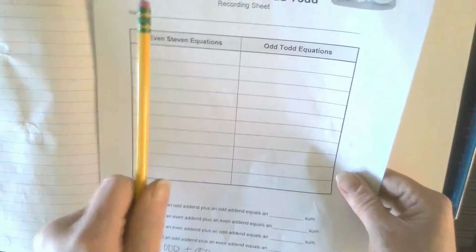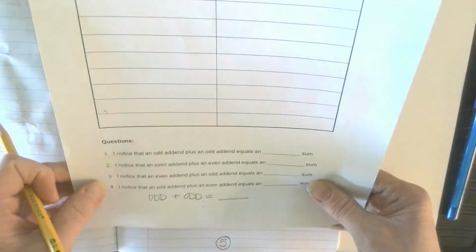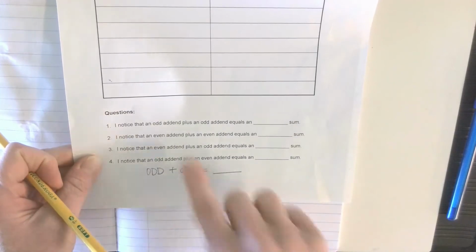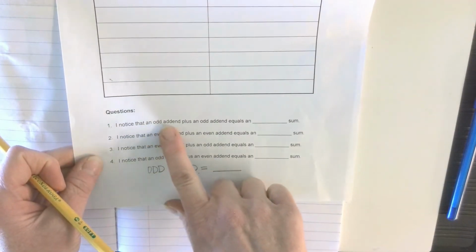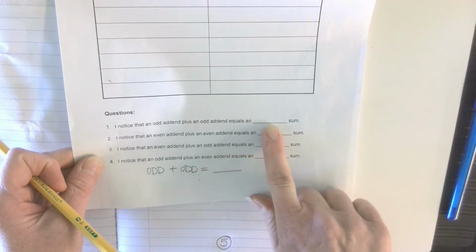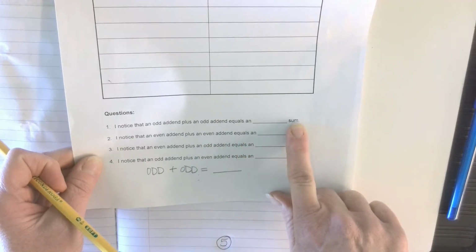Now, yesterday you did an activity with Even Steven and Odd Todd and some dice. And down here we had some questions. And number 1 says, I noticed that an odd addend plus an odd addend equals a blank sum. Okay, well, let's try this out.